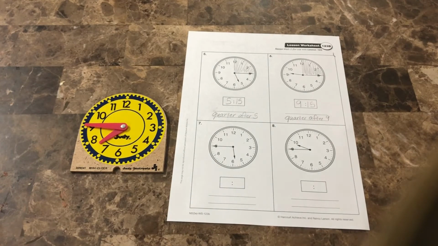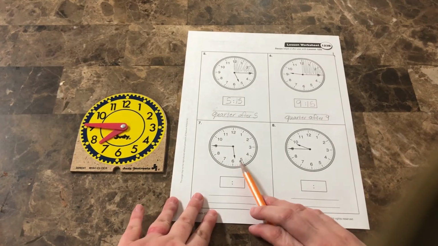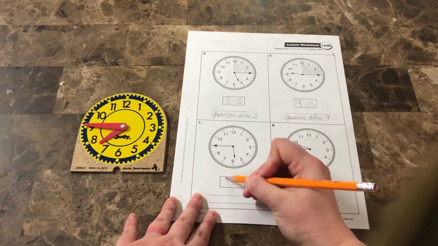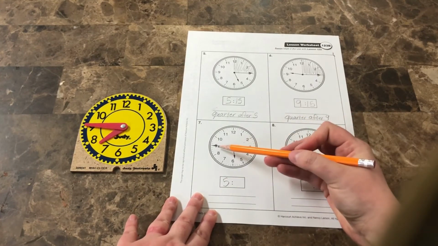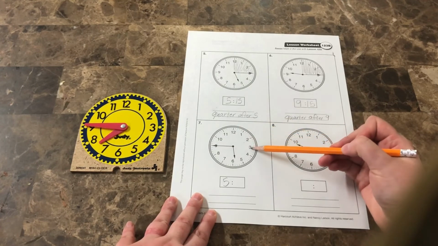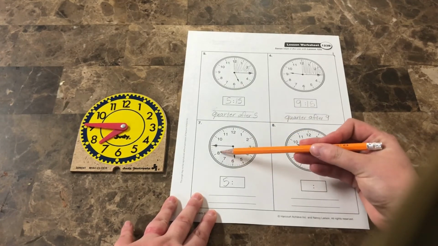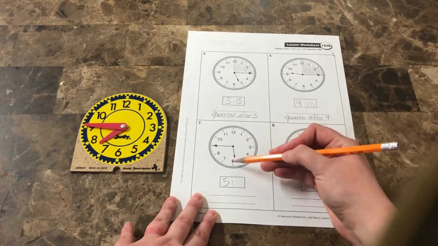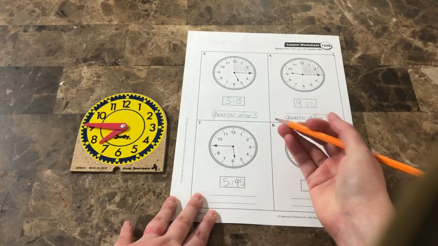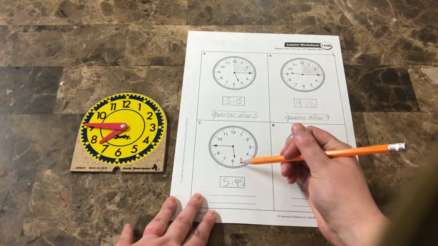Number 7, our hour hand is in between the 5 and the 6. So it goes back to the former hour, 5. And our minute hand's over here on the 9, so we count 5, 10, 15, 20, 25, 30, 35, 40, 45. Or we can just remember that this is 30, so 35, 40, 45. All right, so it's 5:45.